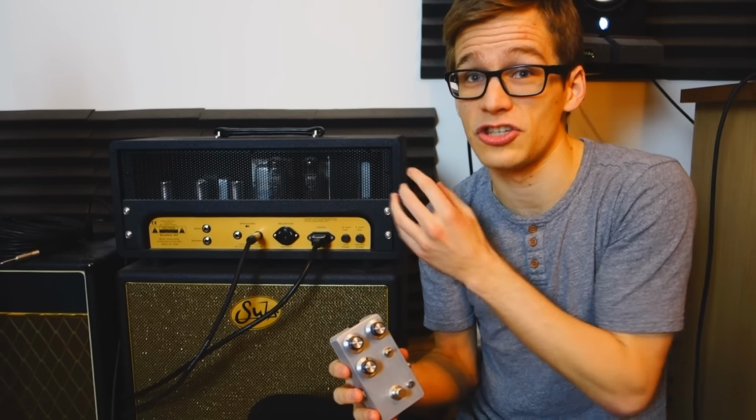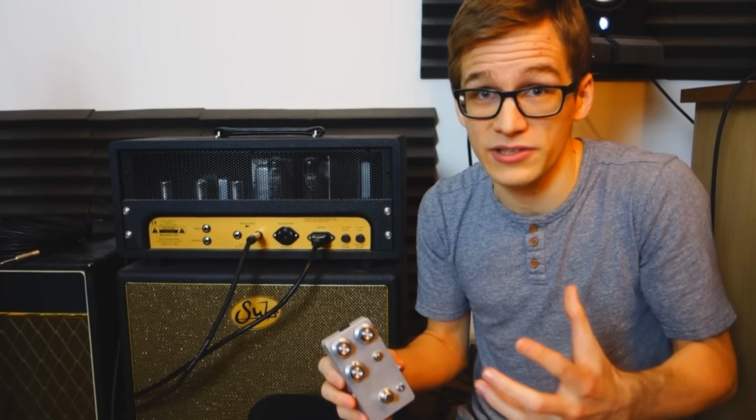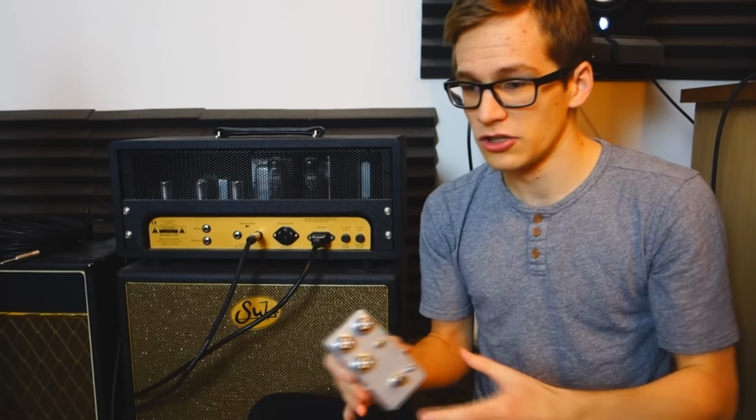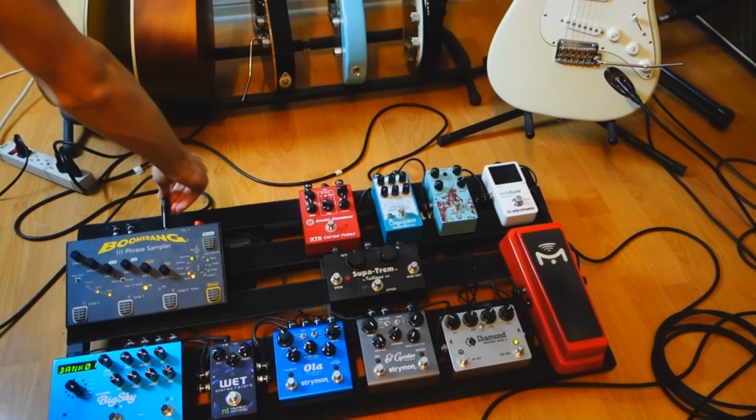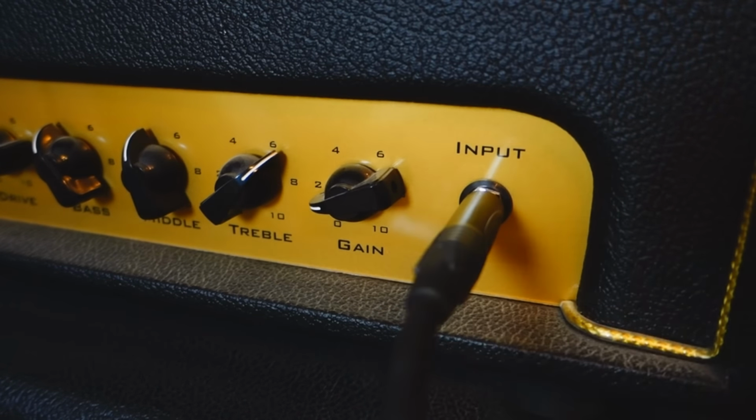Now think of your amplifier as an overdrive pedal. The preamp section, as soon as you set up your amp to break up or to overdrive, is going to affect the pedals that are placed before it. So when you plug your cable from your guitar to your board and your whole board to the input of the amp, you are going to end up overdriving all of your pedals, including your modulation and time-based and reverb effects. The FX loop is a solution to that.